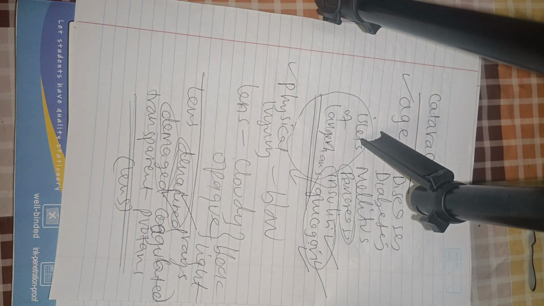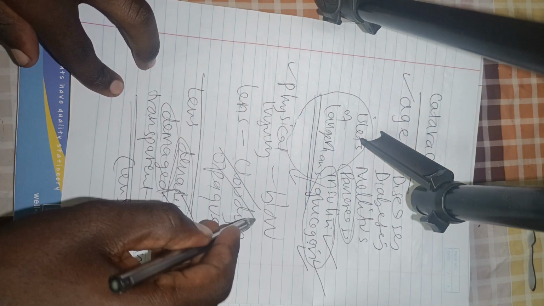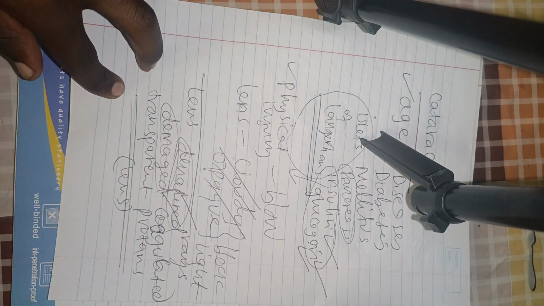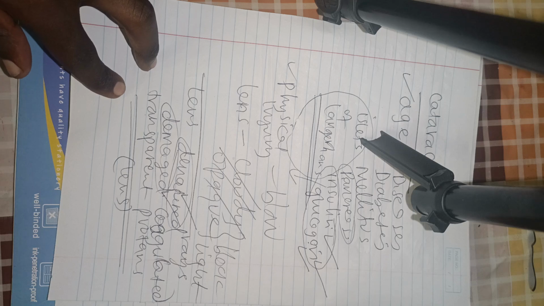So I've said cataract is caused by age, or cataract is age related. Cataract is also associated with some diseases like diabetes mellitus, where there's an excess of glucose in your bloodstream causing coagulation of your lens. Or cataract can also be associated with a physical injury due to a blow. So the lens become cloudy and opaque. They do not allow any light rays to pass through them. That can cause no perception.